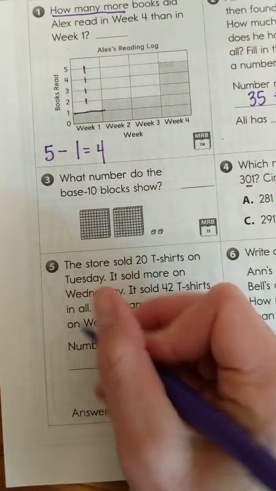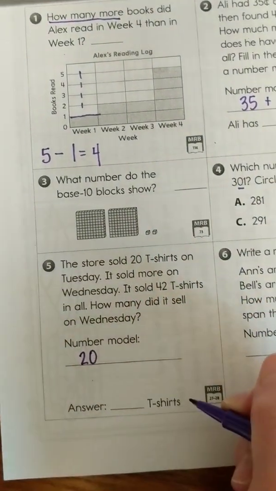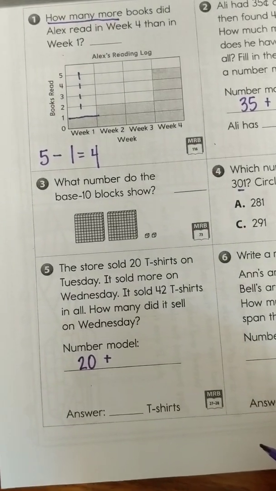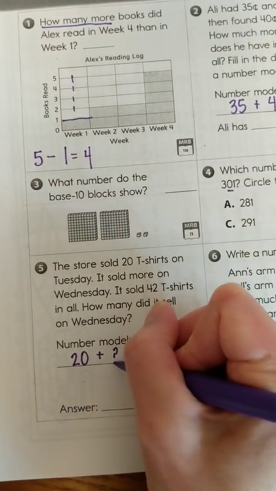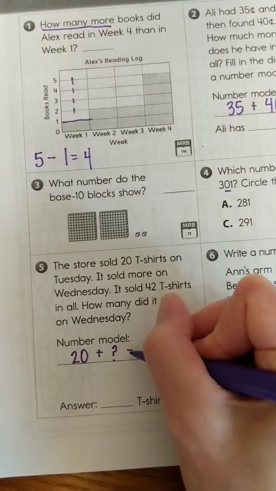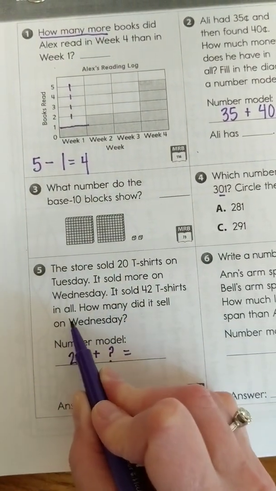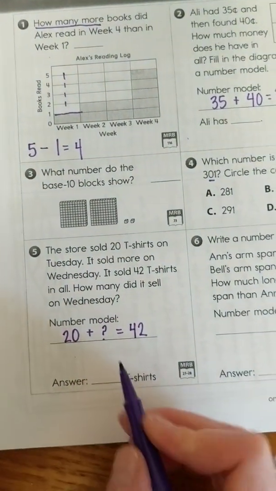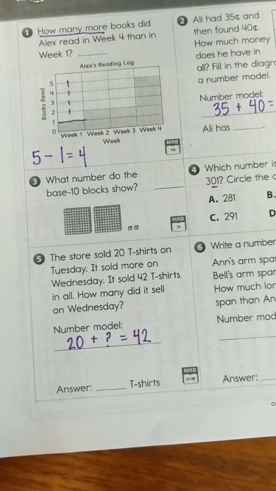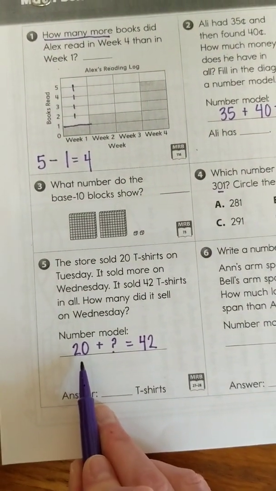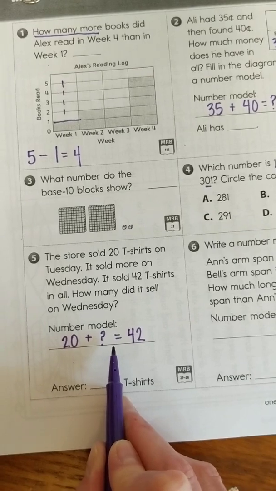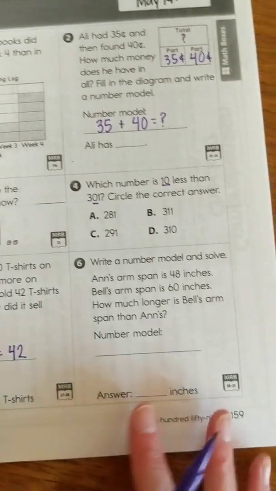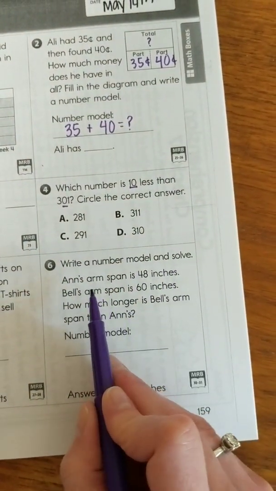So we know that they sold 20 shirts on Tuesday, okay? And we know that they sold some more, but do we know how many? No, so that's where our question mark is going to go. And then we know that it sold 42 shirts in all. So I already know my in all is 42. We need to find what this missing number is. If we had 20, how many more would they need to get up to 42? I'm going to see if you guys can come up with that one on your own. Write a number model and solve.